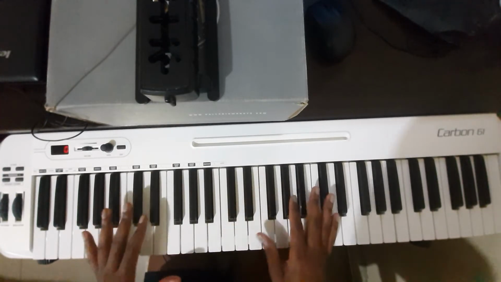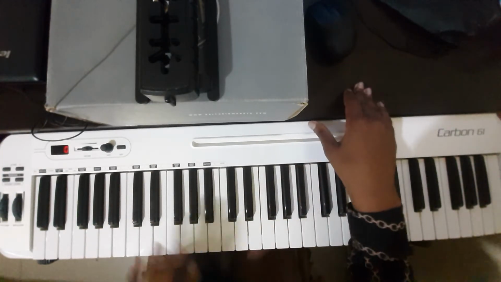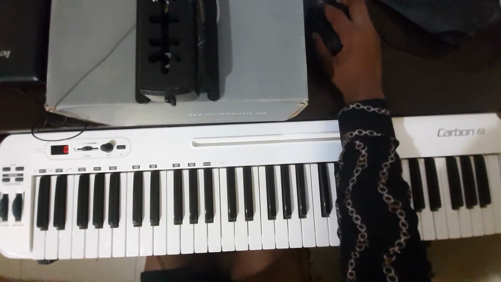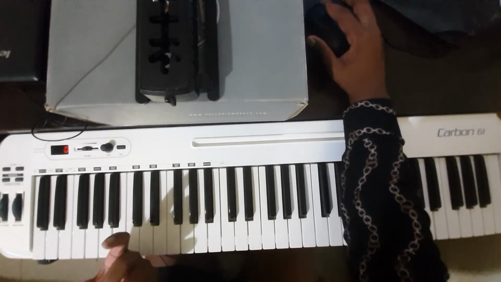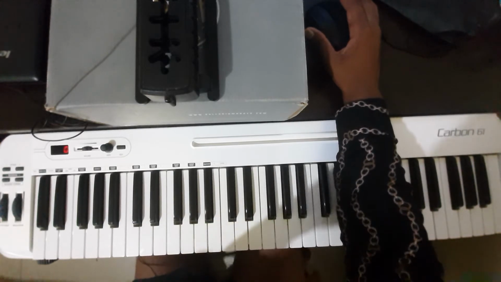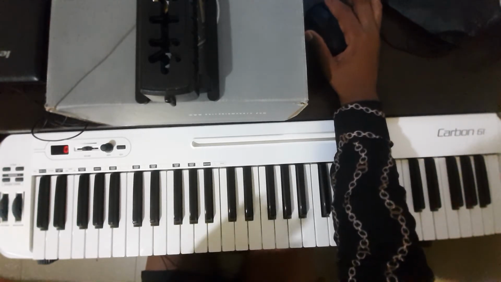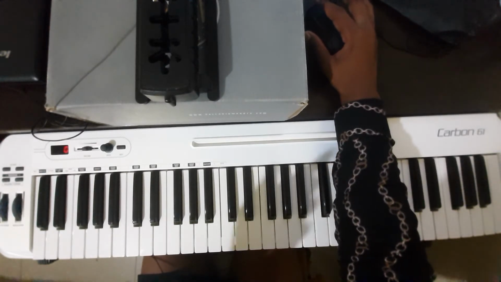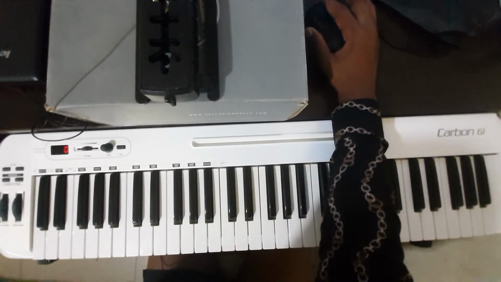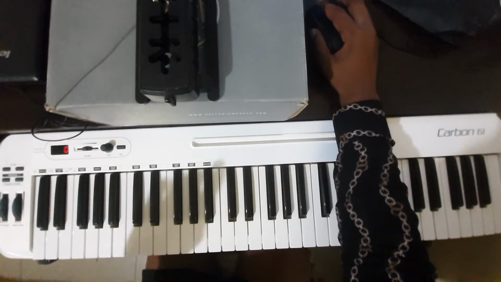I'm going to teach you how to transpose. How do you hear transpose? Listen, if you're still a first time learner, still struggling with transpose, you need to hear the transpose at the end of each line in the song.